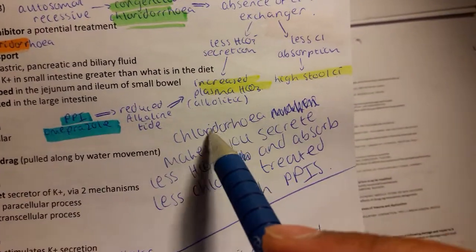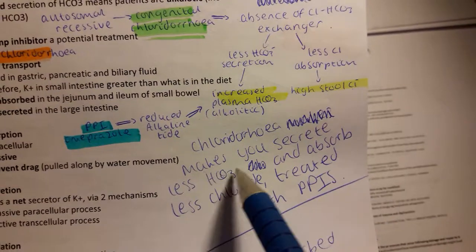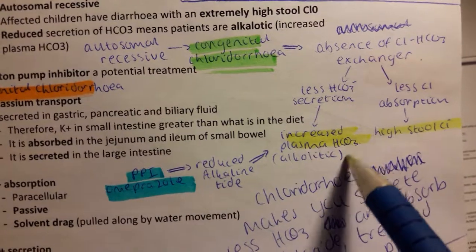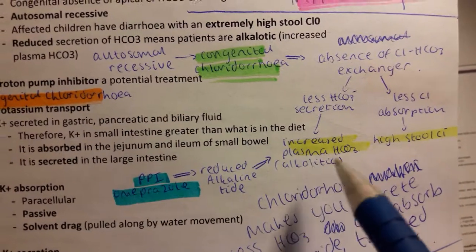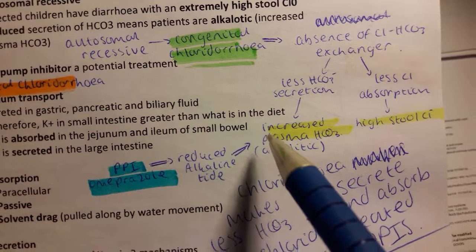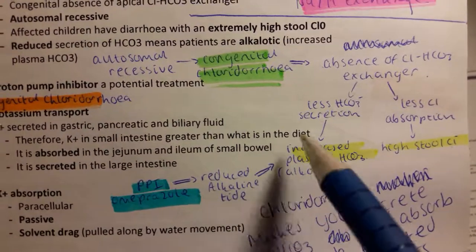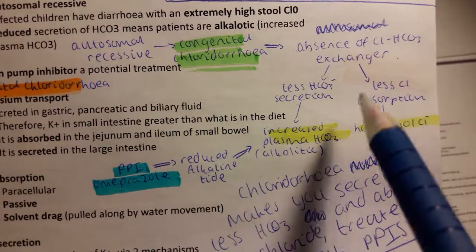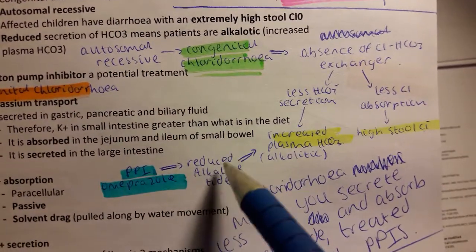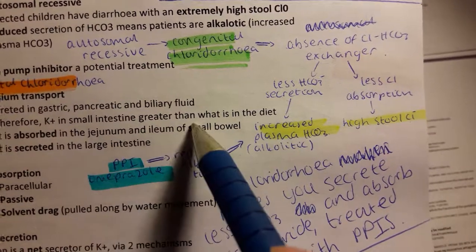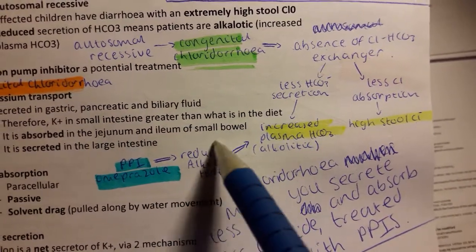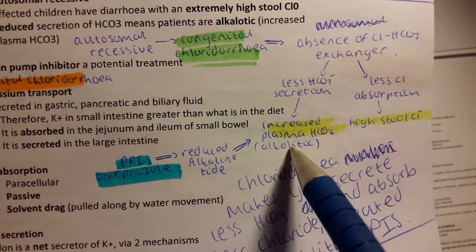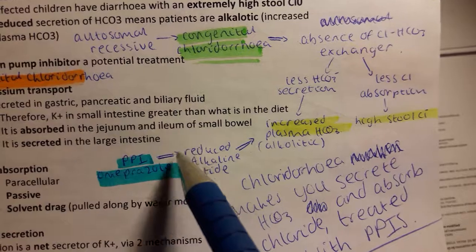So chloroduria makes you secrete less bicarbonate and absorb less chloride. How can you treat this bicarbonate buildup in your body? If you remember back to the secretion of acid from parietal cells in the stomach, the production of protons also produces bicarbonate, and the bicarbonate enters the blood, creating an alkaline tide. So you can reduce this alkaline tide in your body by reducing the acid secretion. How are you going to reduce the acid secretion?